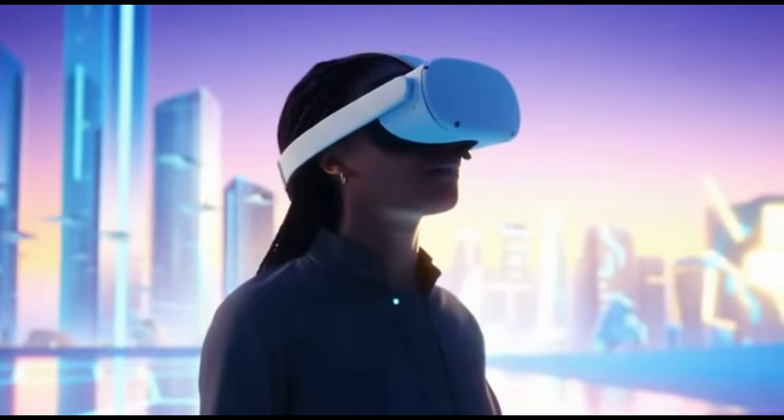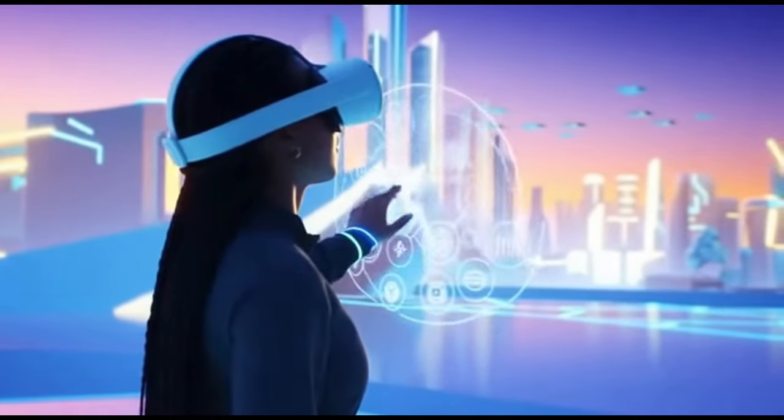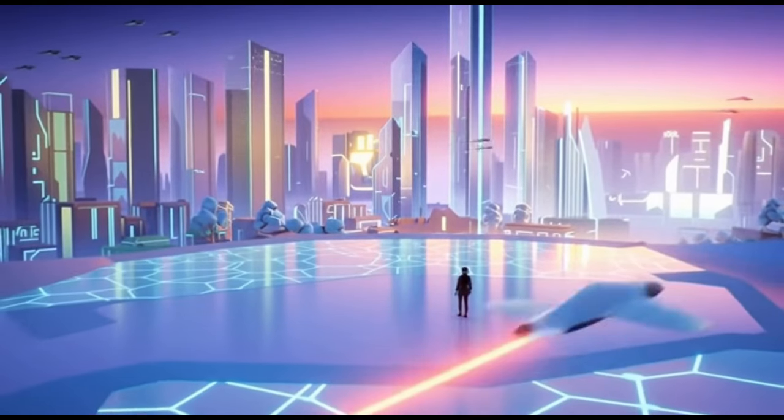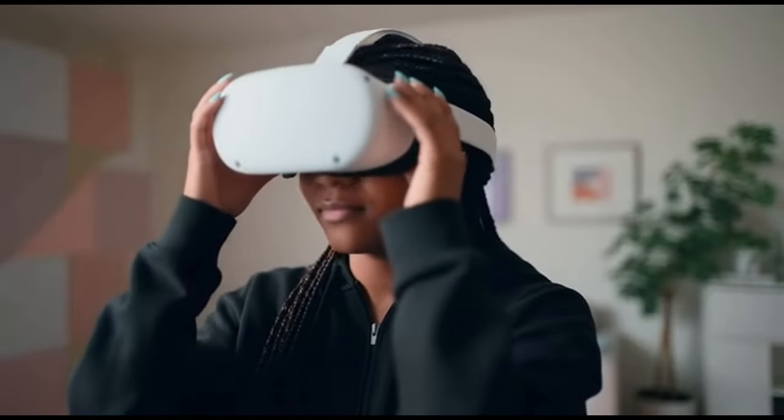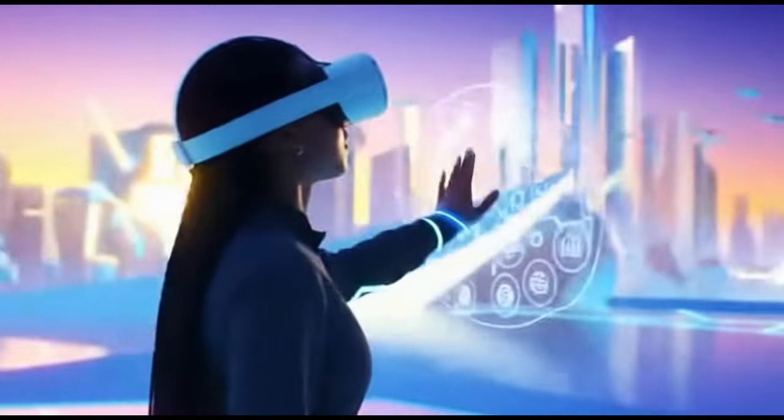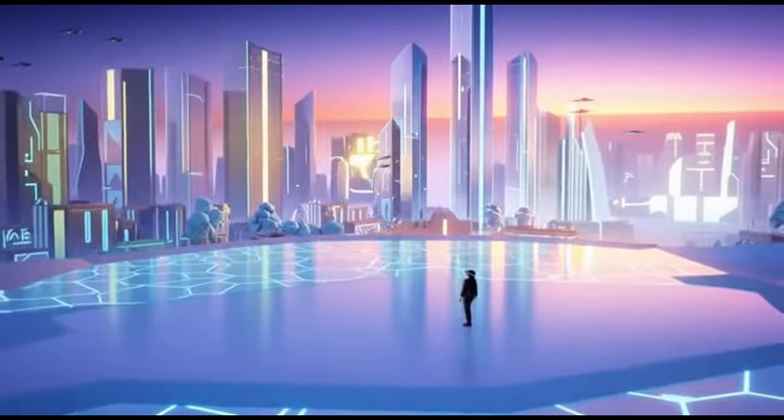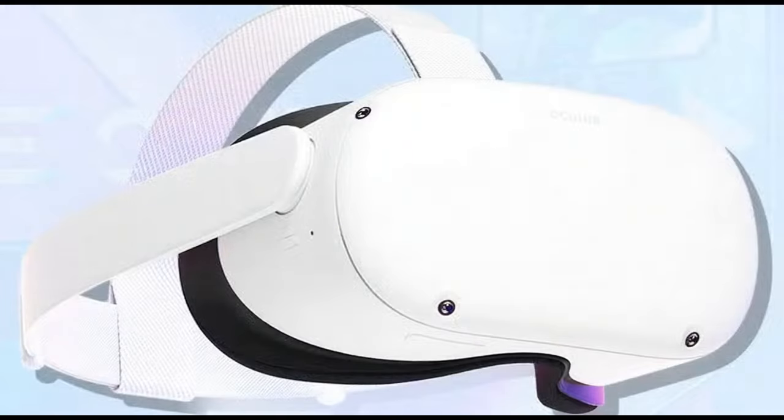I gave it just an image of someone wearing a VR headset, and look what it created. A full VR experience story. It starts with her putting on the headset, then it takes you inside what she's seeing, the blue grid tunnel, the futuristic city with glowing buildings and a purple sky. It's like a mini VR journey.